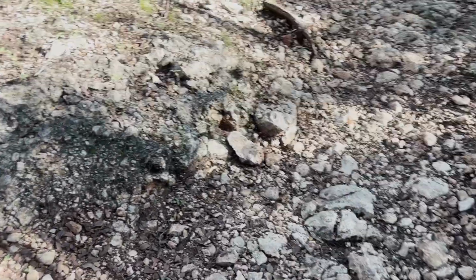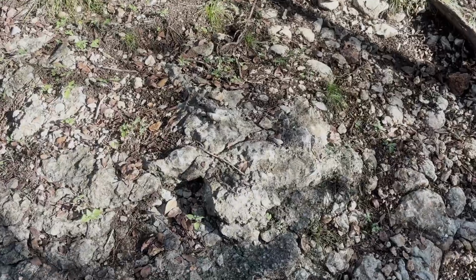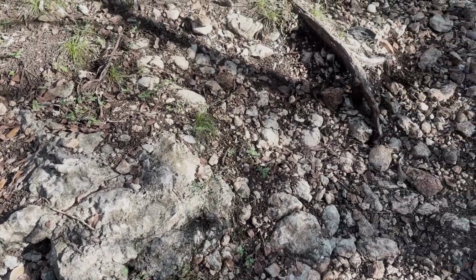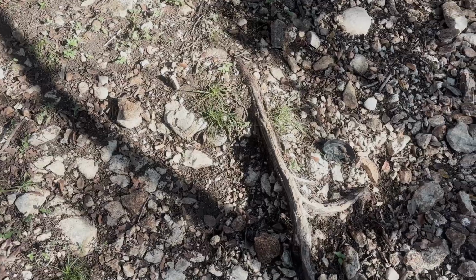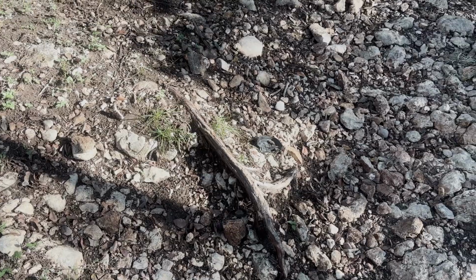Over here on the side, there was an example of some cracks in the rock due to different types of things that can happen. Perhaps looking on the side right here, we see the result of a root growing through the ground, which is an example of biotic weathering.